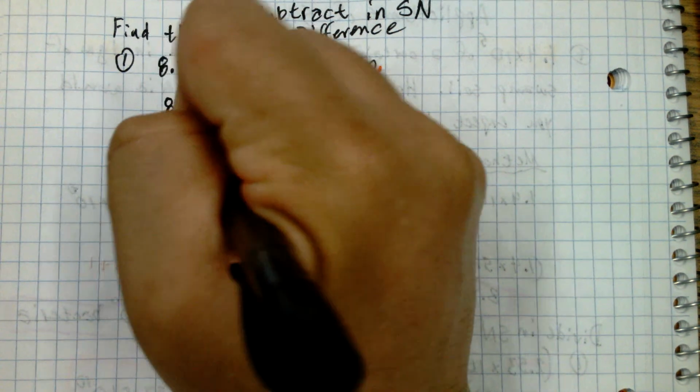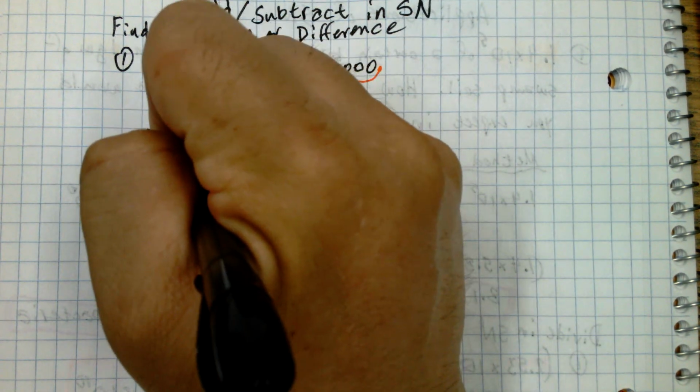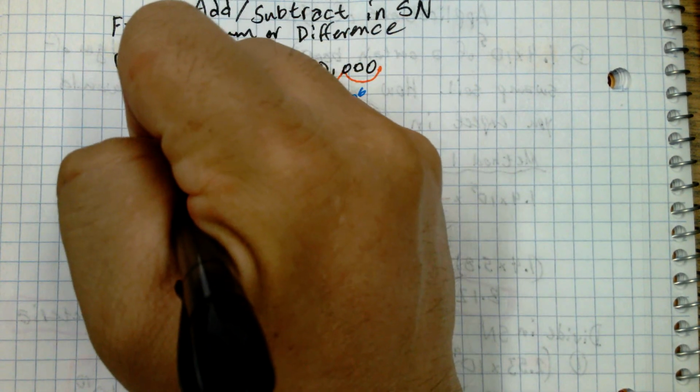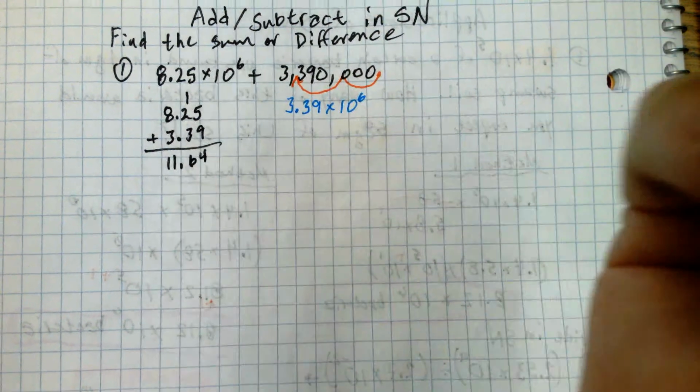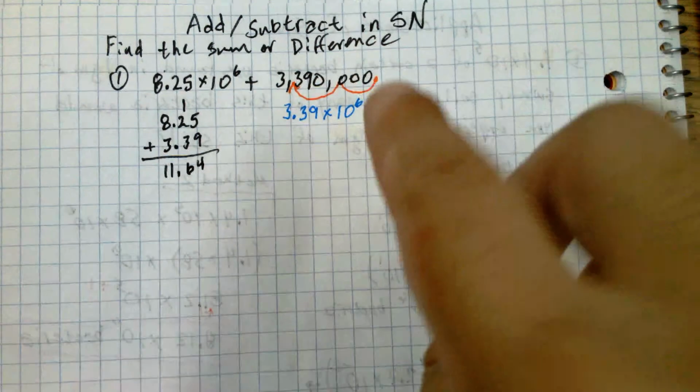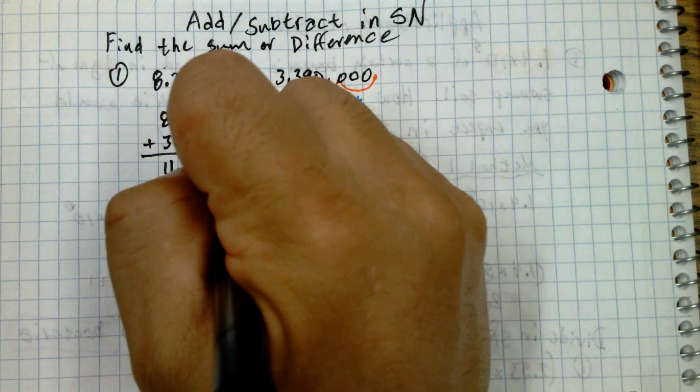5 and 9 is 14. Carry 1. That's 6. And that's 11. 11.64. Bring down your 10 to the 6th.